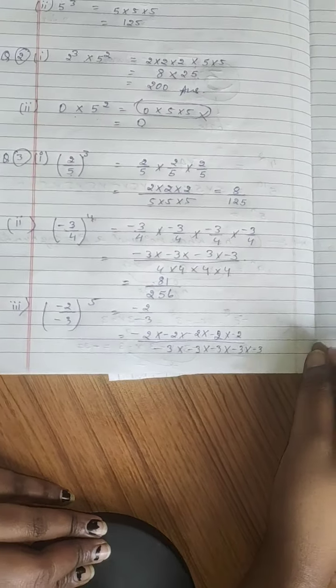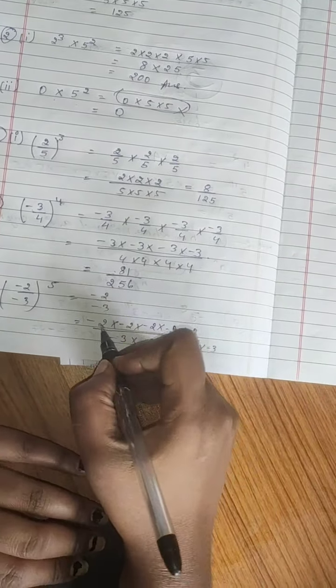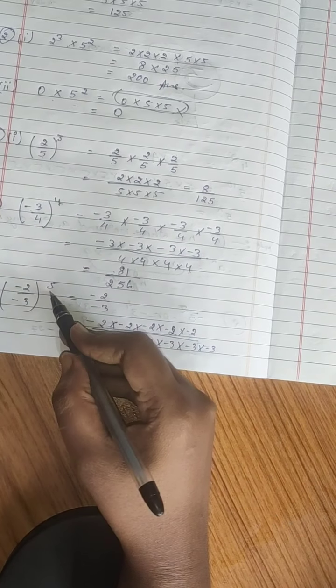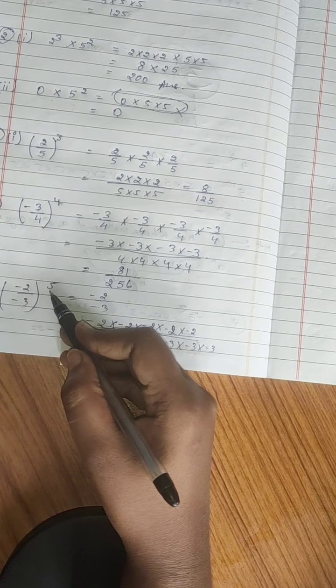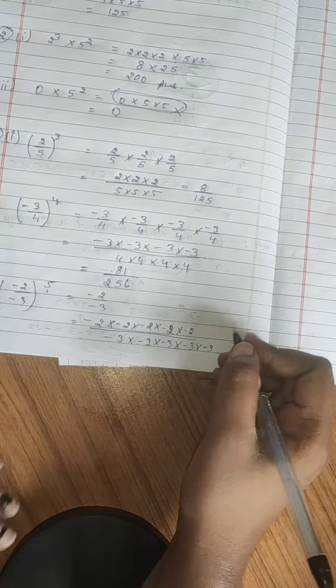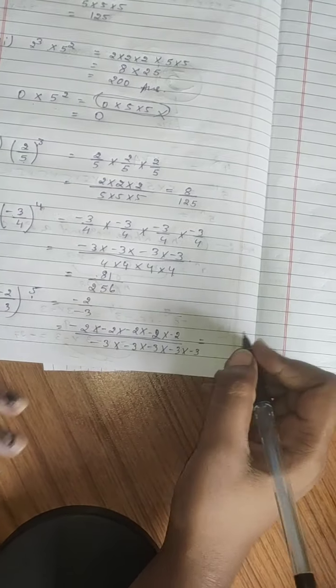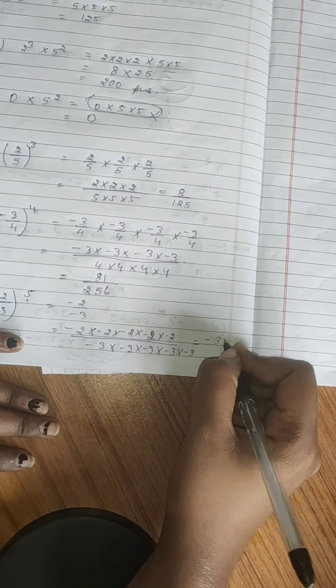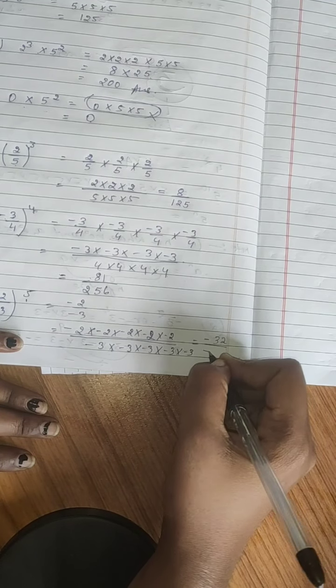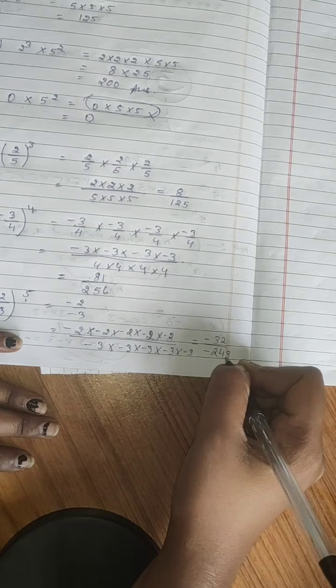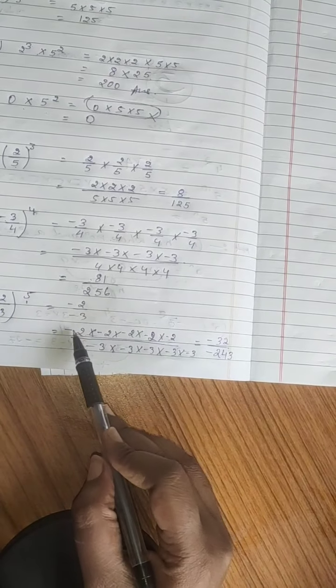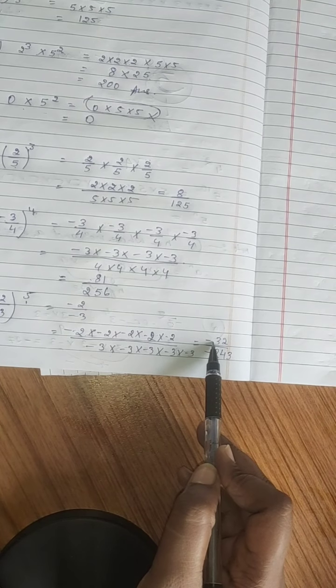Now, you will see here what happened is, see, here the power 5 is an odd number. So, here what comes? The answer you get is negative. See, so after multiplying, you get the answer minus 32 by minus 243. Okay. You will multiply this, then you get minus 32.